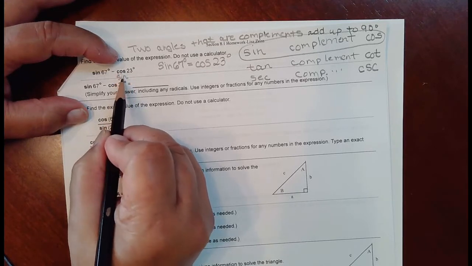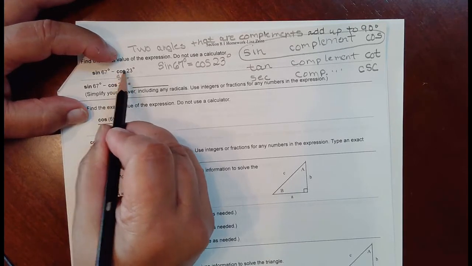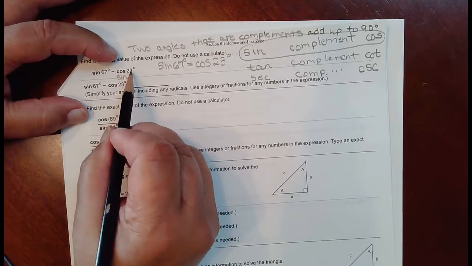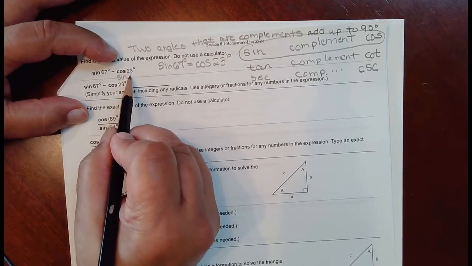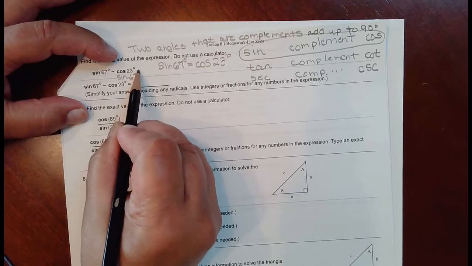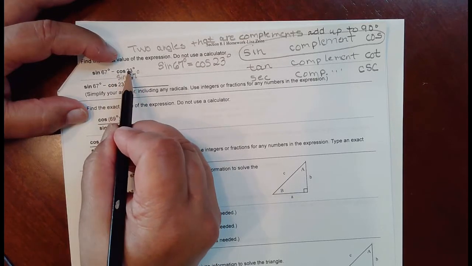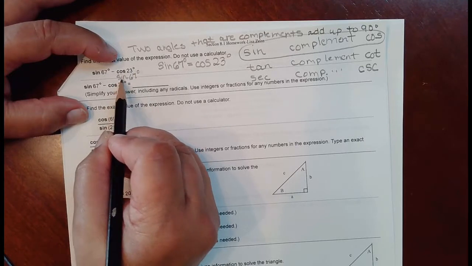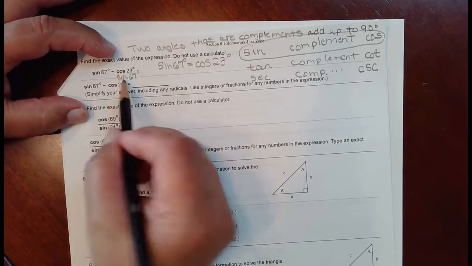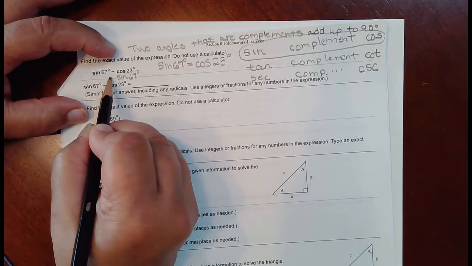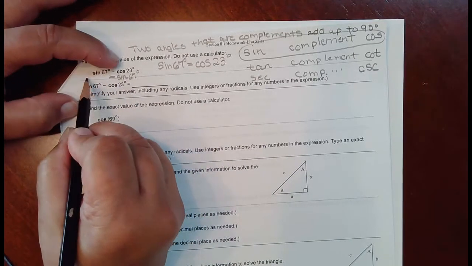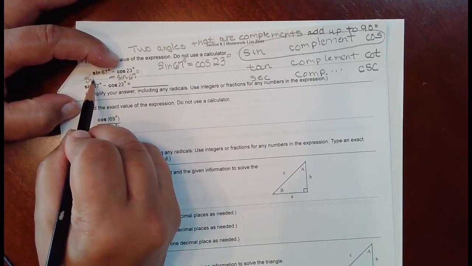And if you're going to use the complementary trig function to cosine, you also have to use the complementary angle to 23, which is 67. In other words, 67 and 23 add up to 90. So cosine of 23 can be written as sine of 67. These two things are equivalent, just as it says right here. Almost like a substitution. It is a substitution.